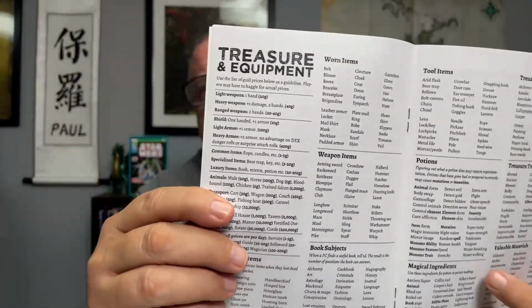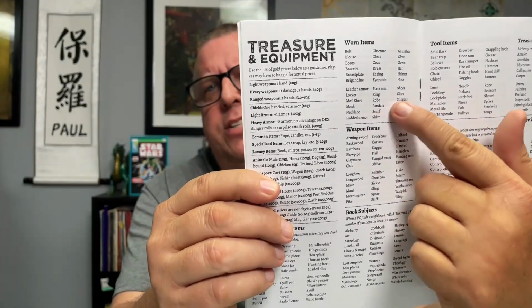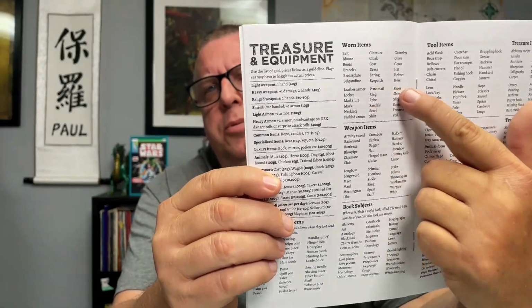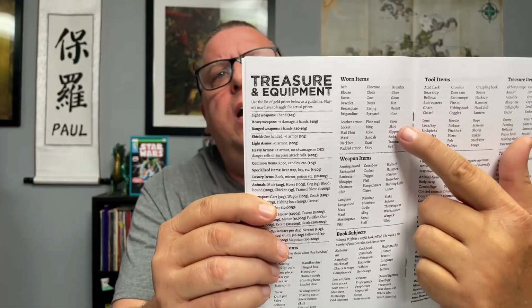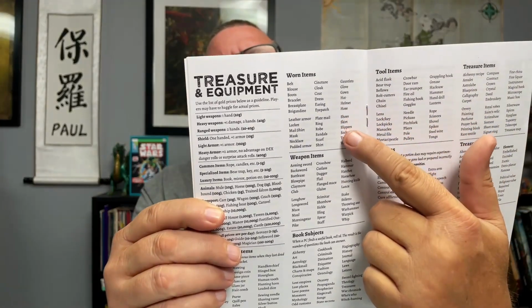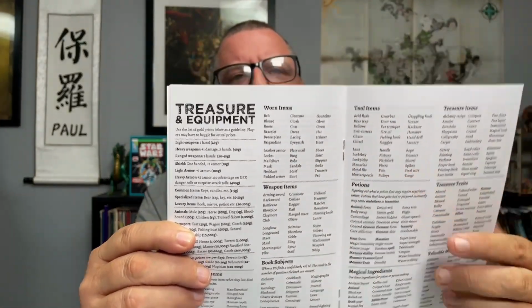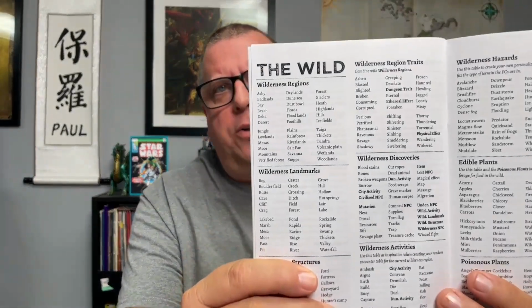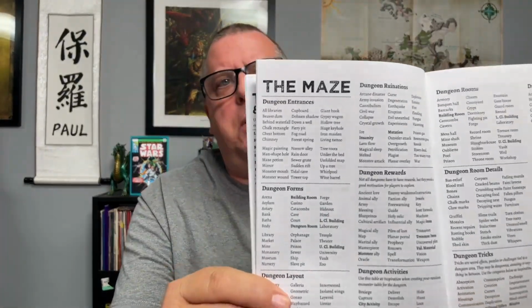So basically what you have here, I'll hold it up right here, you have these charts, and you roll the D6 to see which column you're going to be in, and then you roll the D6 to see which one you're going to get from that. So it has all kinds of things. It has treasure and equipment, it has the wild, it has the maze, if you're in a maze somewhere. But I'll tell you what, this was a lot of fun the other day.